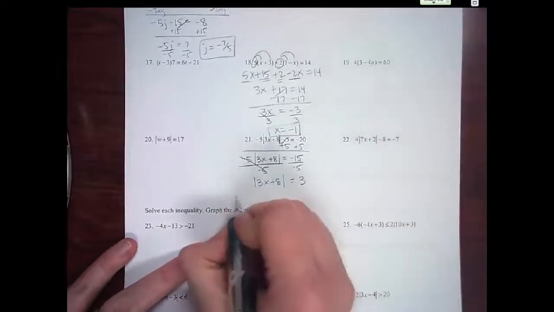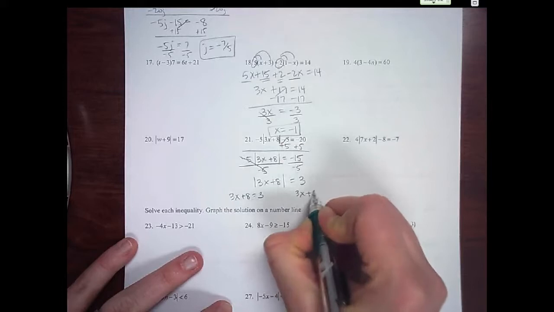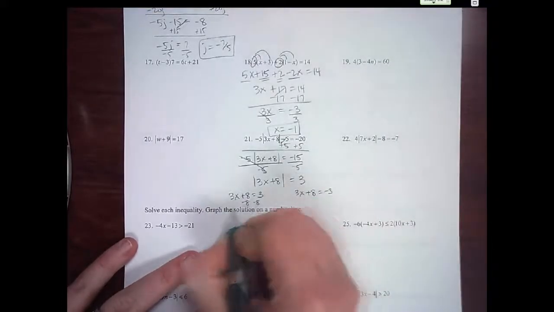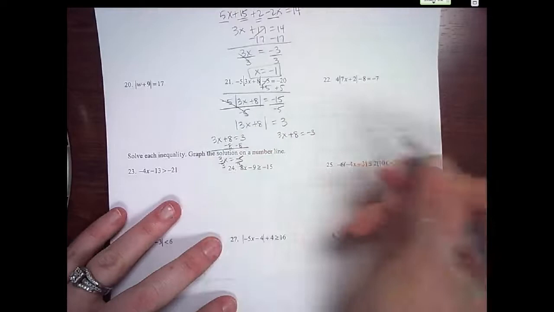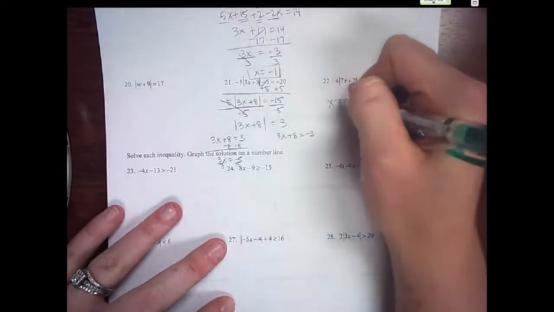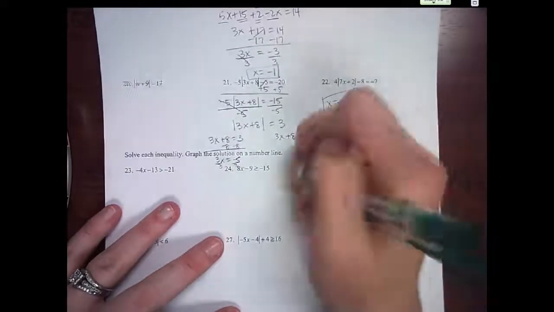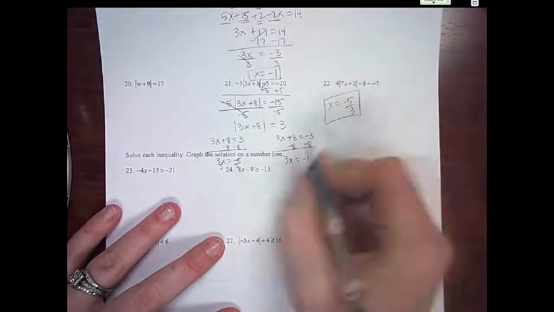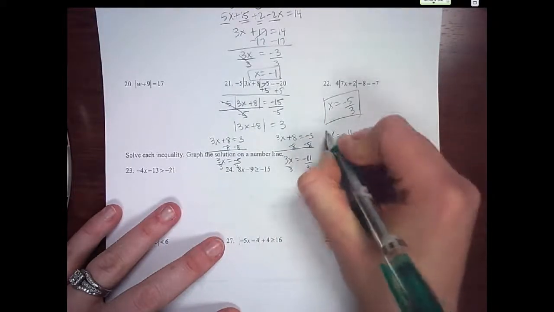Now I split it up. 3x plus 8 equals 3. 3x plus 8 equals negative 3, and I solve for x. So subtract 8. 3x equals negative 5. Divide by 3. Sorry, running out of room. I'm going to go over here. x equals negative 5/3. Same thing here. Subtract 8. 3x equals negative 11. Divide by 3. x equals negative 11/3.